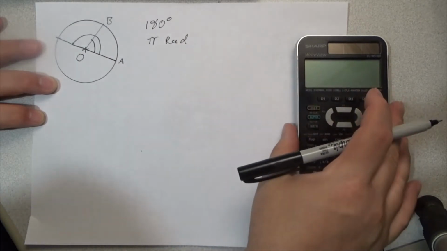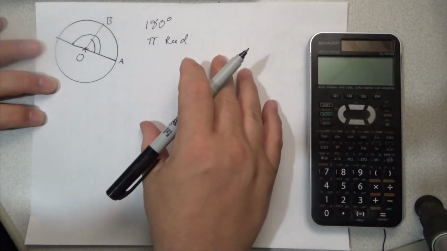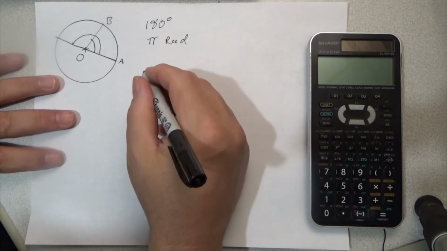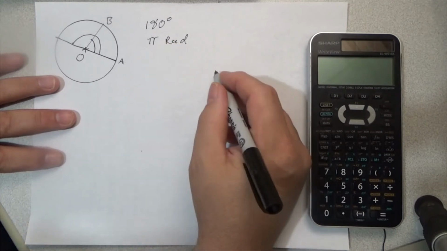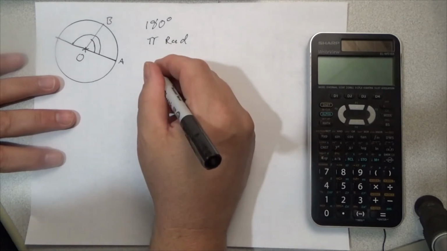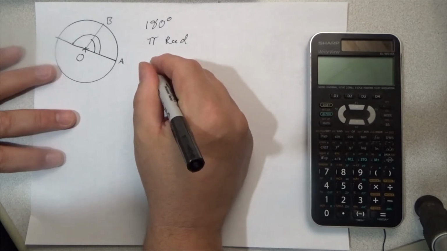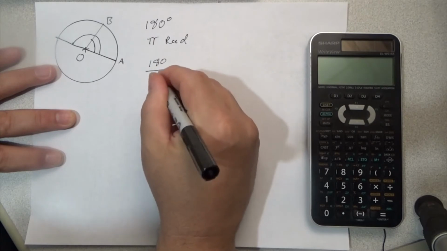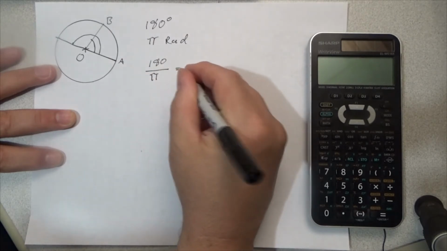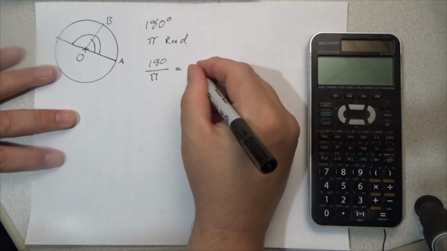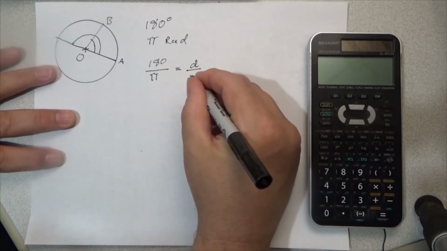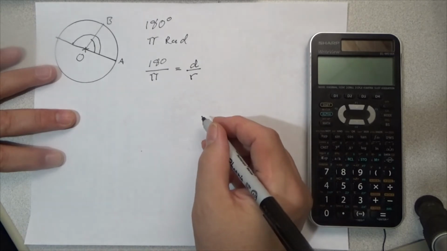So what we can do is set up a rate here that we can set proportional to another rate. So I can say 180 over pi is equal to degrees over radians. All right, so how would I use this?